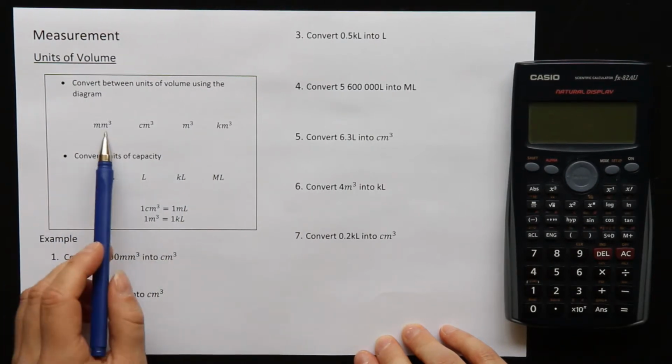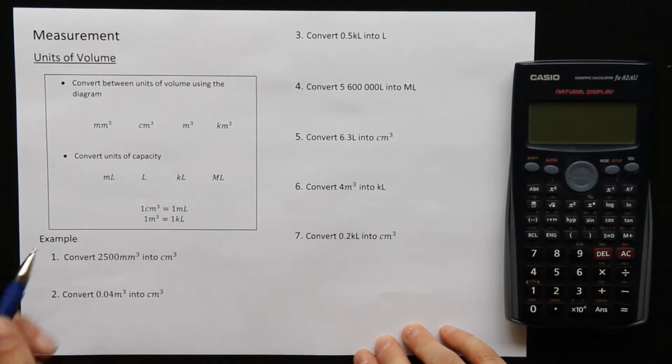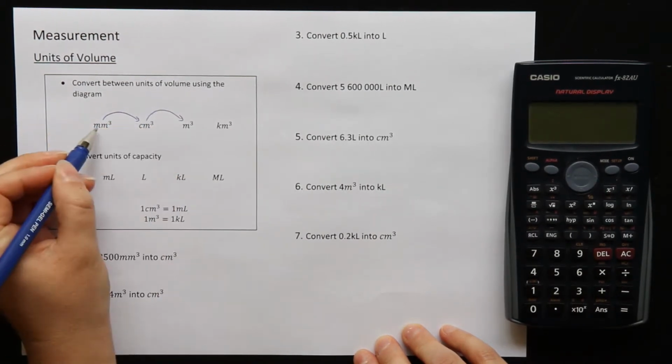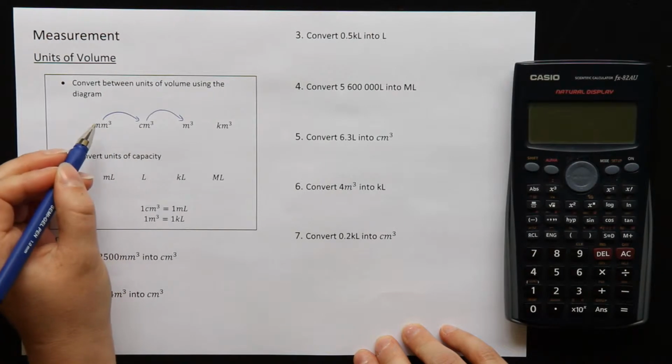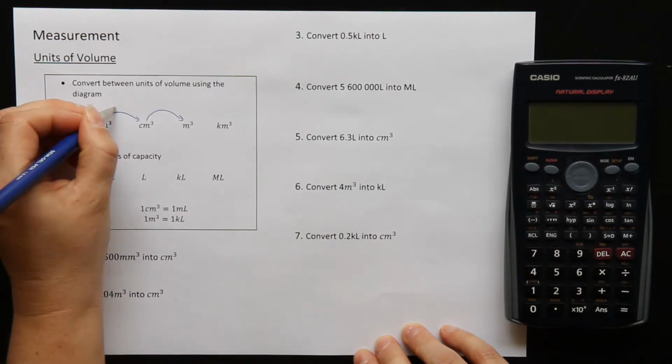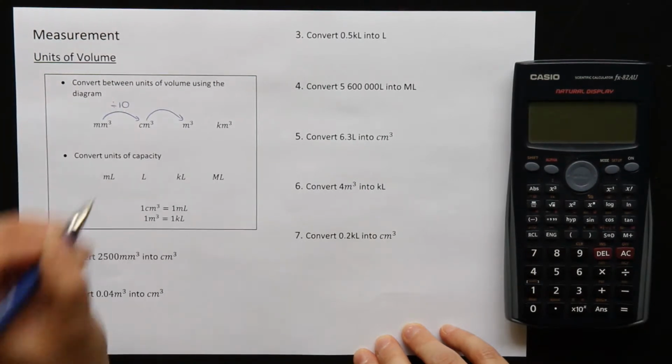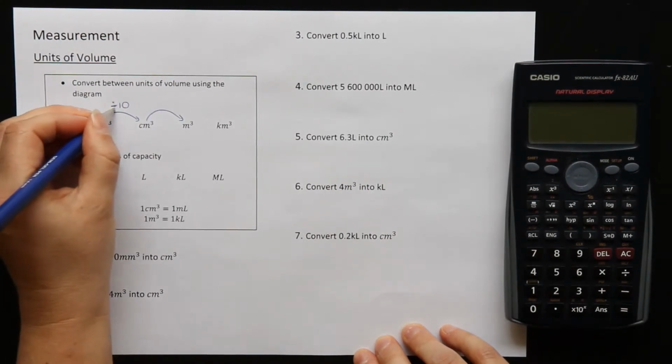Now, if we ignore the cubes for a second, you know how to convert between millimeters and centimeters. If I have millimeters, I need to divide whatever I have by 10, and that will tell me how many centimeters I have.